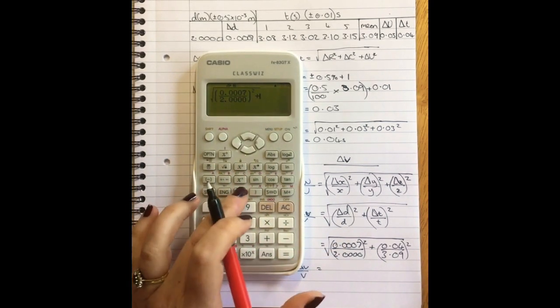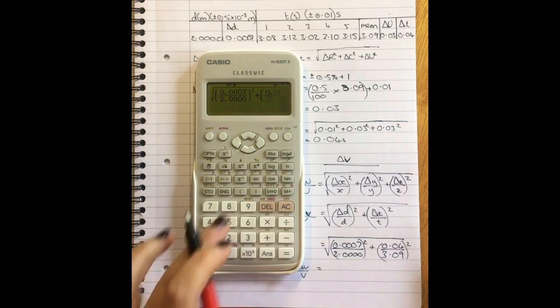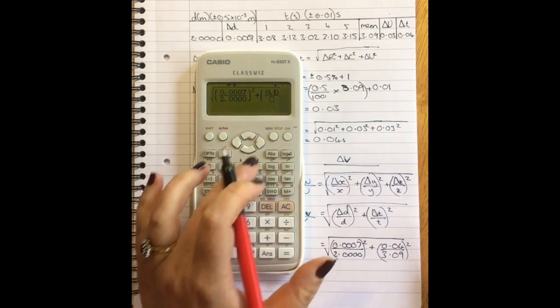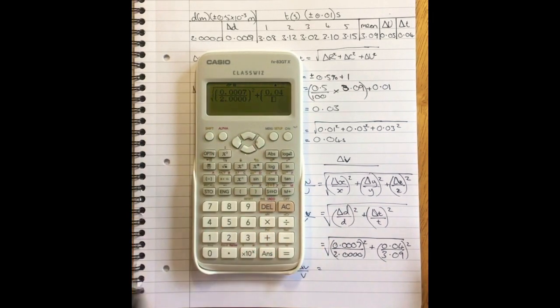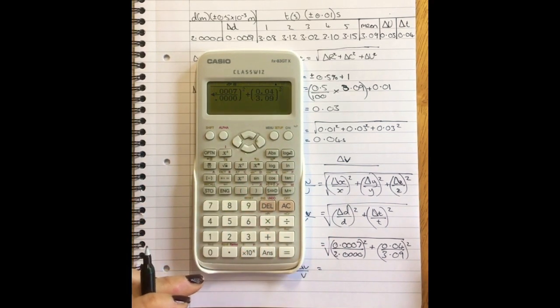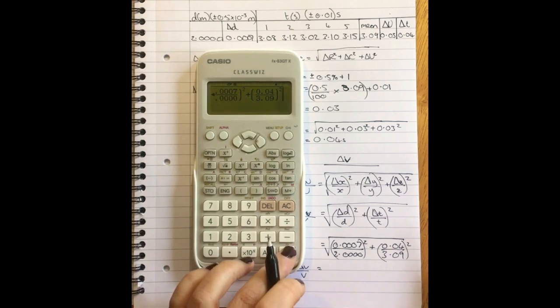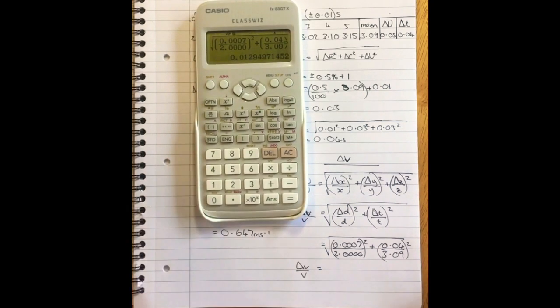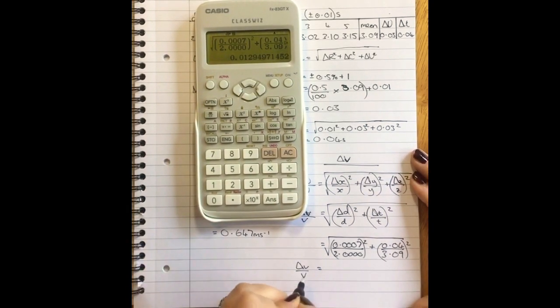Plus, you press enter like that. All under the square root. There we go. Okay.